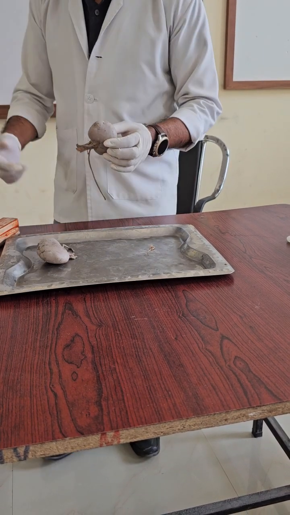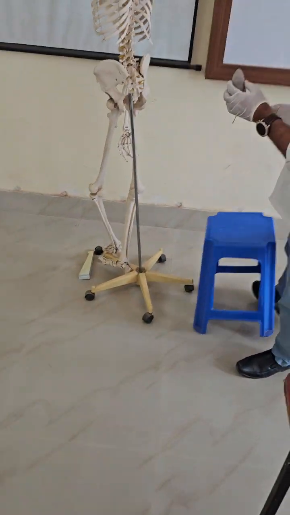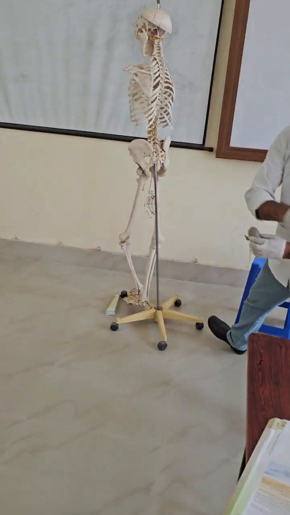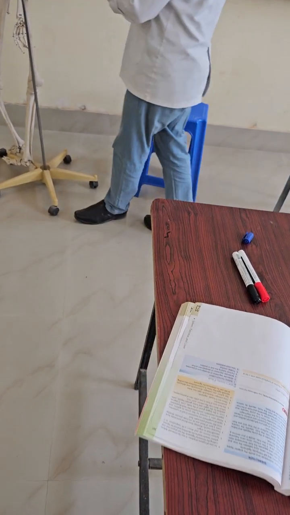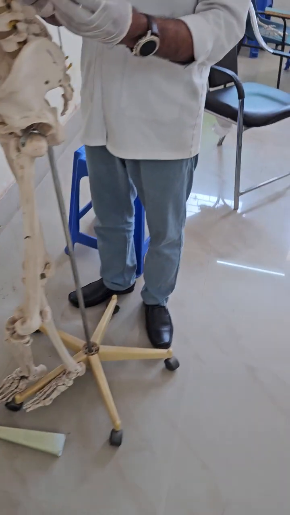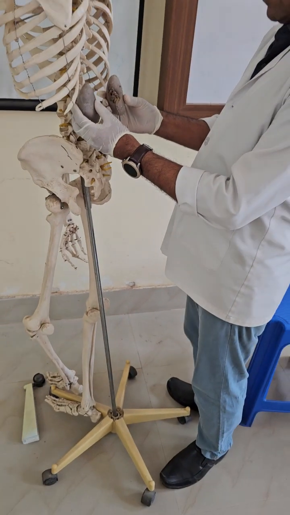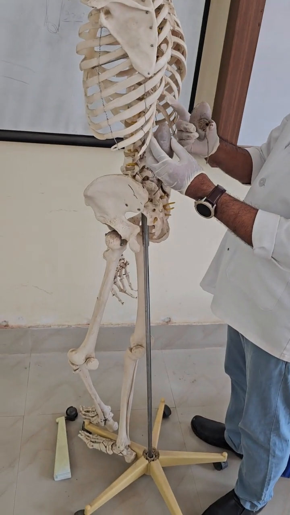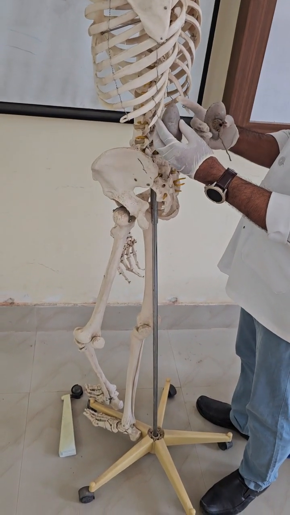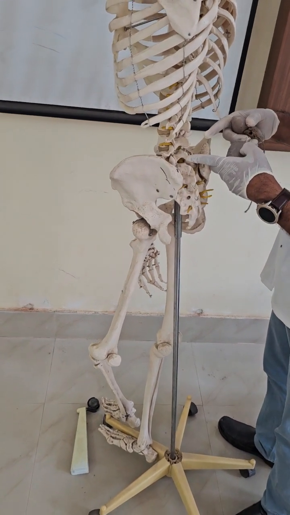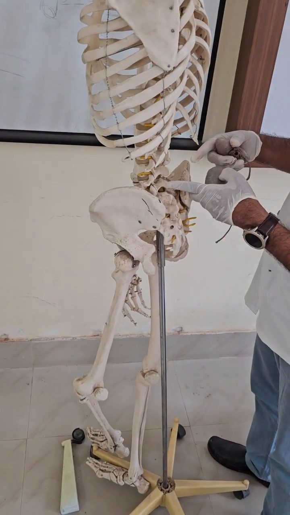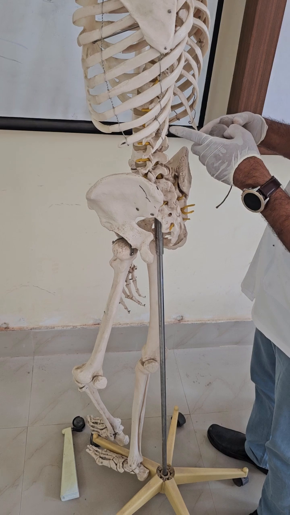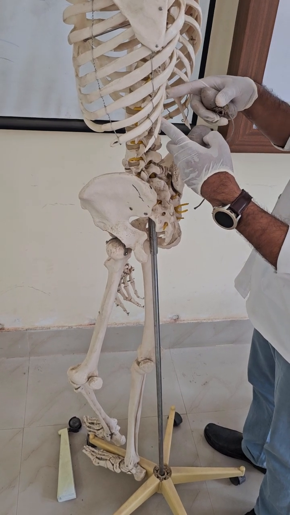And in this skeleton, in the body, the kidney extends from T12 to L3. So we can say this is L5, L4, L3, L2, L1, and this is T12.